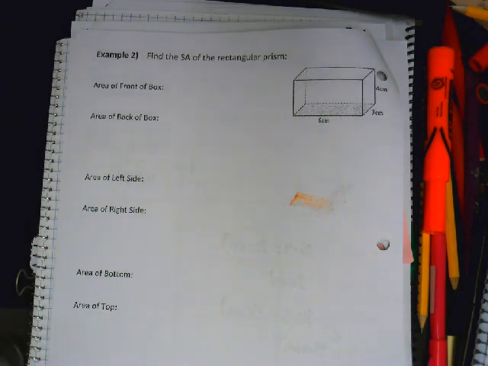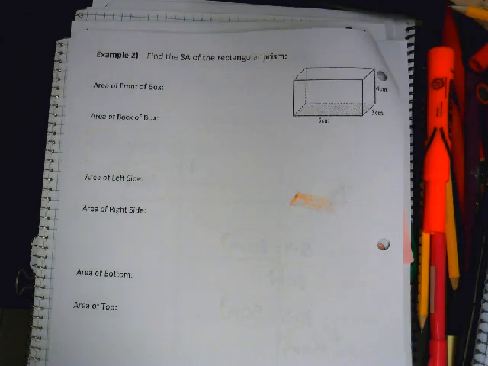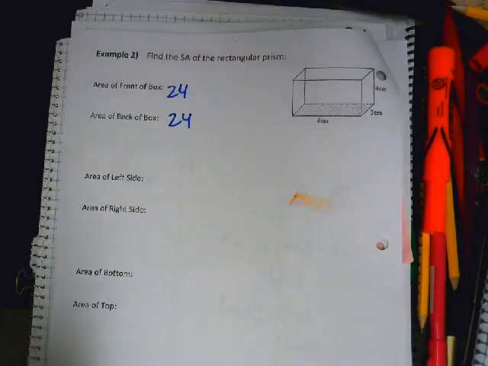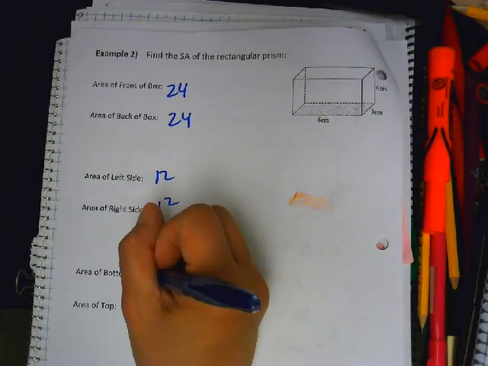So, make sure you know how to do it. Yay, instead of talking to the person in front of you. Front of the box. What's the area of the front of the box? 24. Back? 24. Left or right? Bottom? 18.